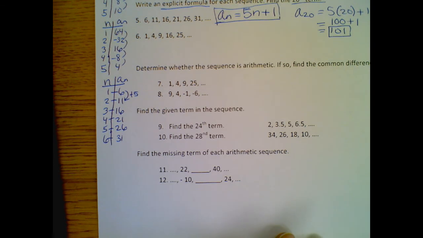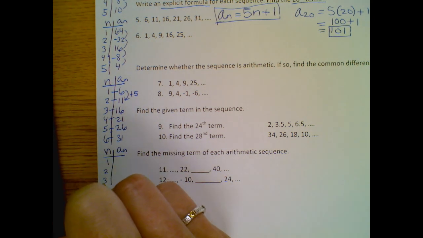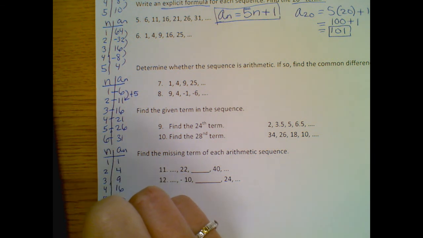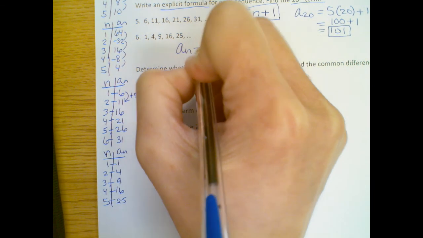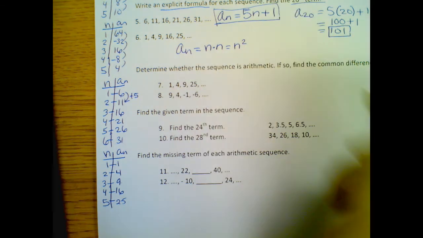Alrighty, now this next one, I want to find an explicit formula for it. Now for this one, notice up and down it is not adding or subtracting by the same number, so it is not going to be in that slope-intercept form. For this one, notice I would take 1 times 1, it's 1, 2 times 2 is 4, 3 times 3 is 9, 4 times 4 is 16, 5 times 5 is 25. So my equation is going to be a to the n equals n times n, or another way that I can write that is just n squared.